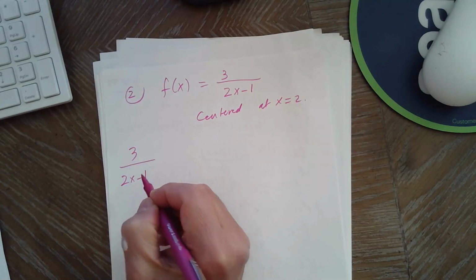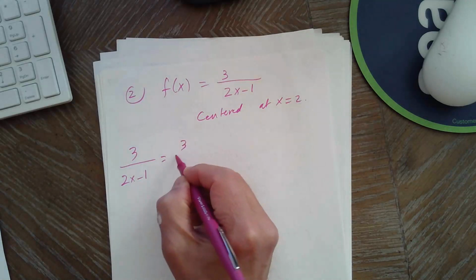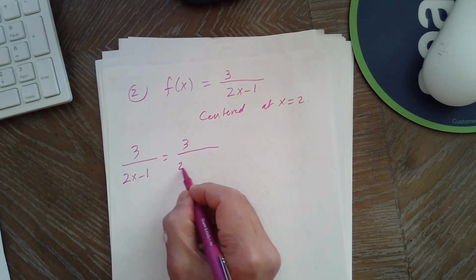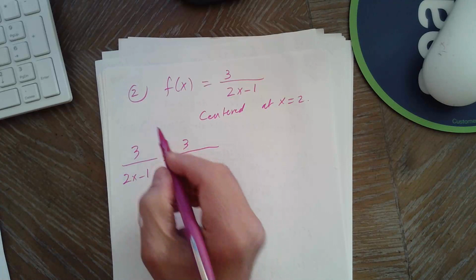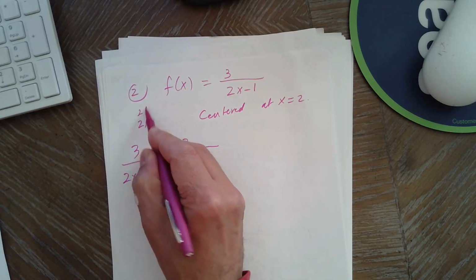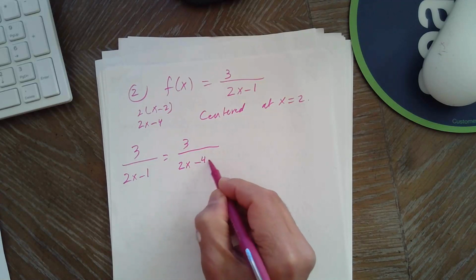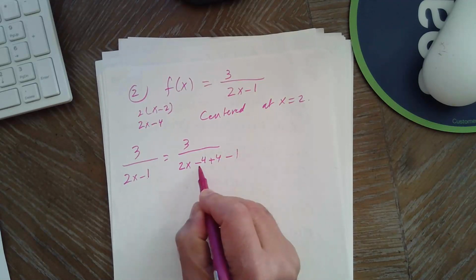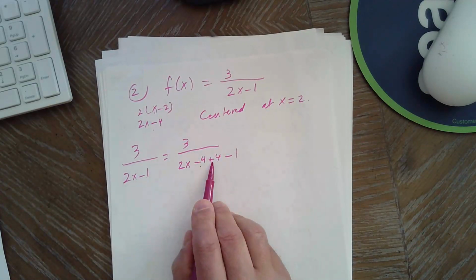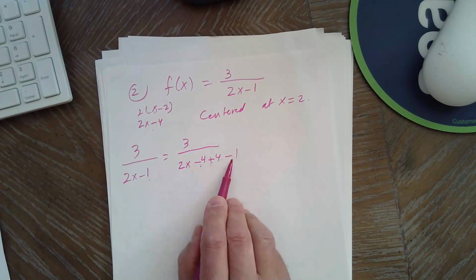So 2x minus 1, 3 over, so we need a 4 to have x minus 2, right? And we have 2x, we need 2 times x minus 2, so we need 2x minus 4, so we minus 4 and then add 4. So I subtracted 4, get that, and then added 4 to balance it out, and then brought the minus 1 down.